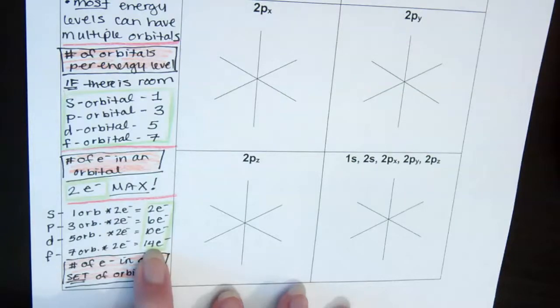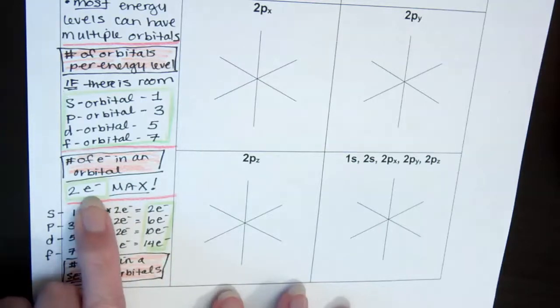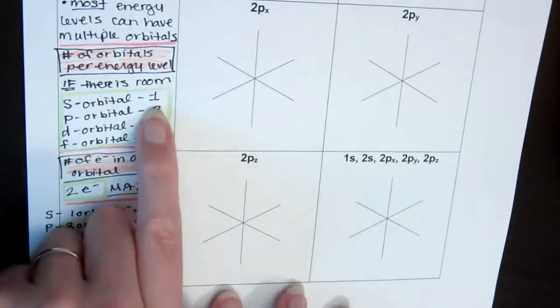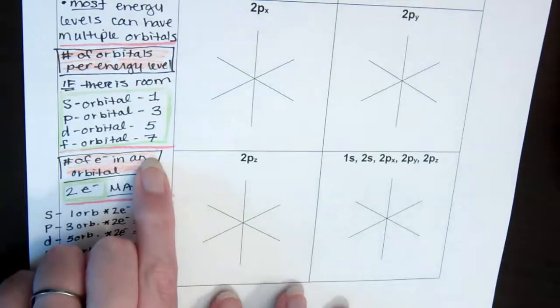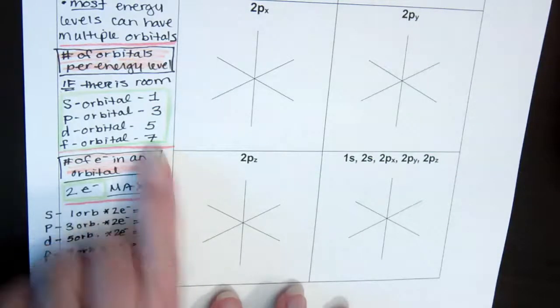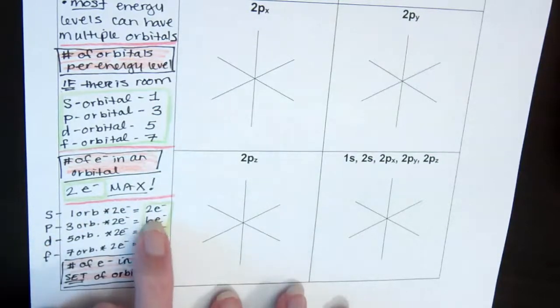One of the things that kind of trips people up is they misread a question. If I ask how many electrons can fit in an orbital, the answer is always 2. If I ask how many orbitals I have, your answers are going to be 1, 3, 5, or 7. If I ask how many electrons can fit in the set of the orbitals, your answers are 2, 6, 10, 14.